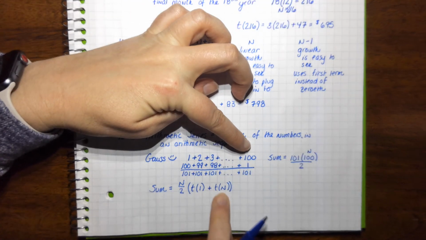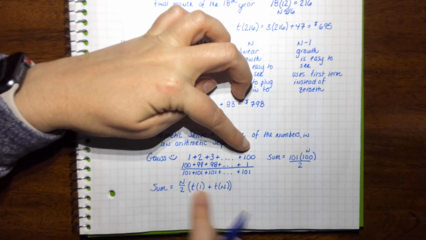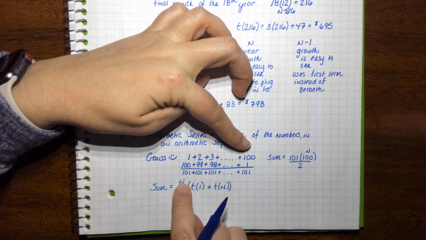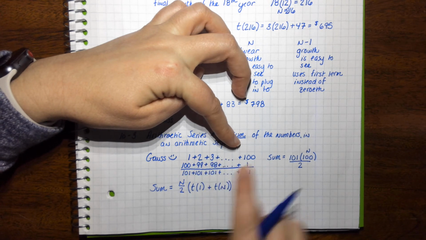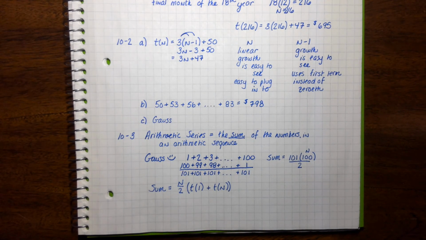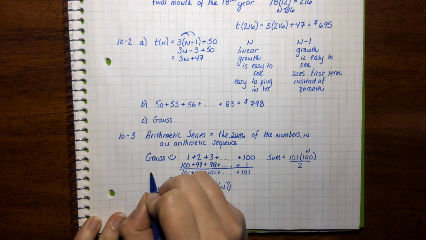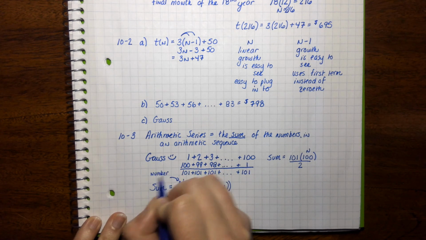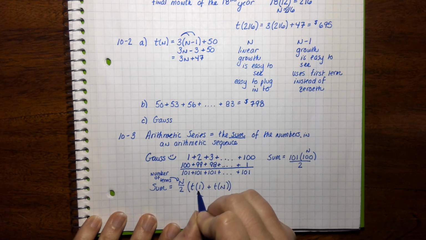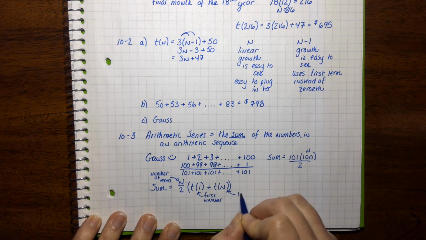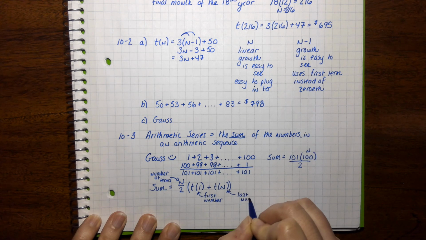This is the last number, which is 100. 1 plus 100 gives us 101s, so there's that, times the number of numbers there are, which is 100, divided by 2. Okay, so we're going to make little arrows. Number of terms, first number, last number.